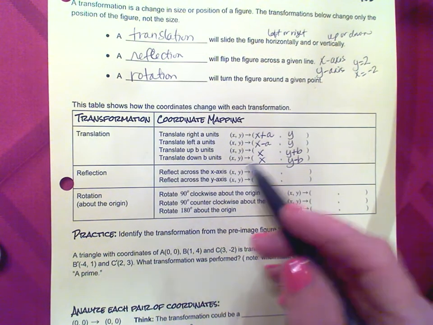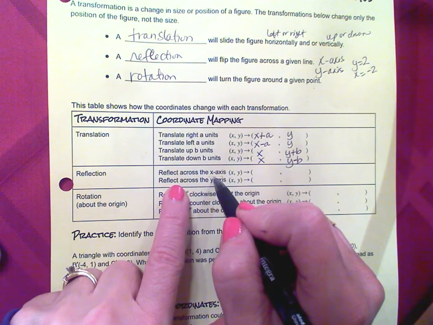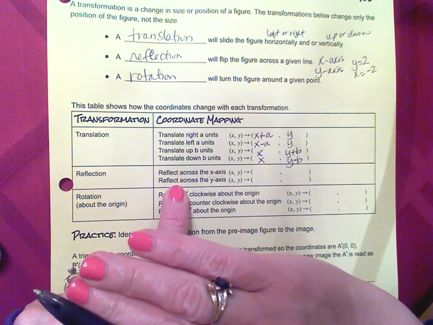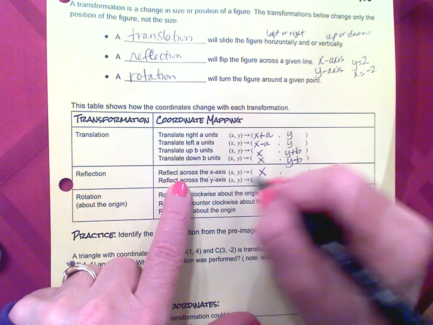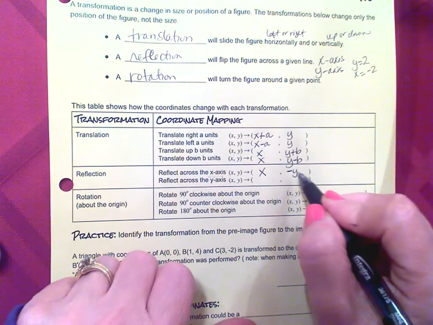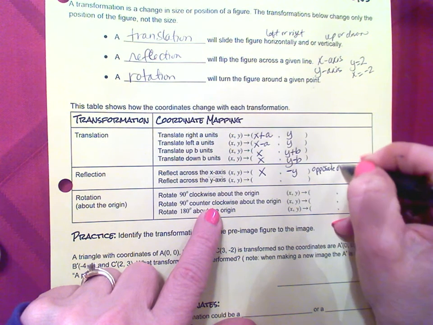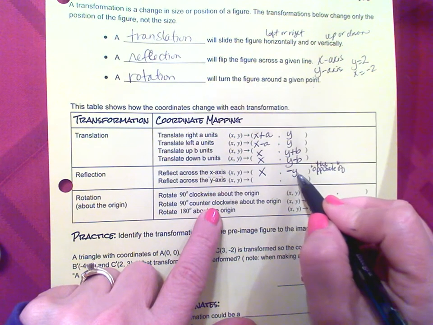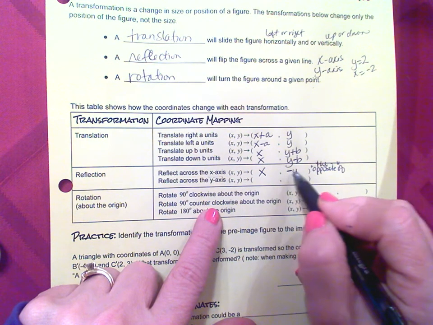Okay, now reflection. When you reflect across the x-axis, remember your x-axis is horizontal. When you reflected across the x-axis, the x value stayed the same, but the y became the opposite of what it was before. So this is how you symbolize it. You want to do the opposite of. It does not mean that your y value is always negative. It's just the opposite. So if your y value started at -2, the opposite of that is going to be 2.